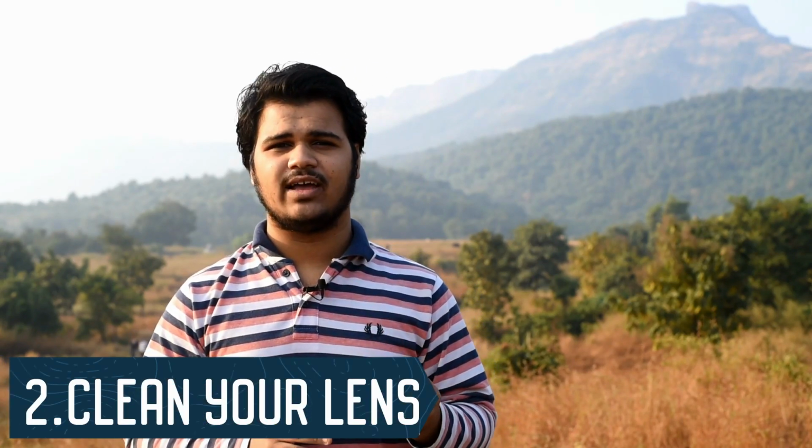Now the next two things are very obvious but also very important, and they are clean your lens and level your photo. You might have moisture on your lens or some scratches, then your image will look blurry or foggy. You surely don't want that in your image. So for that, always remember to clean your lens before you shoot.